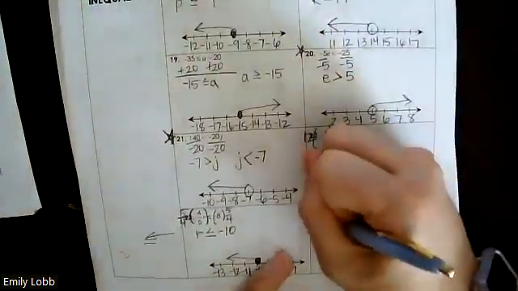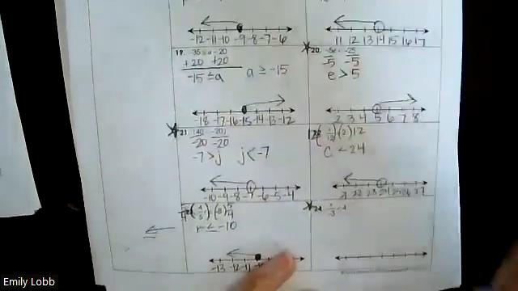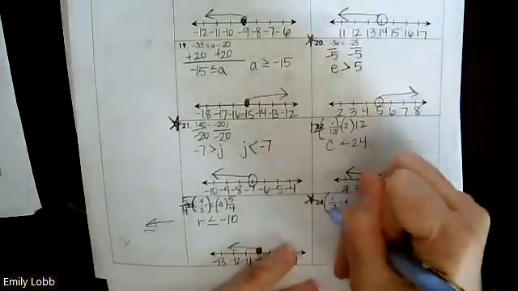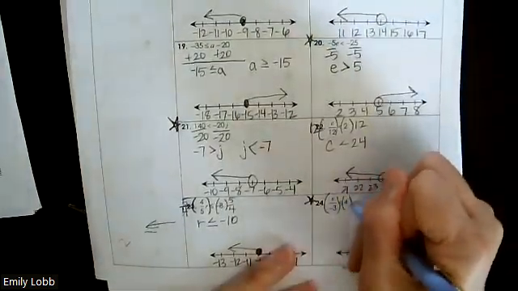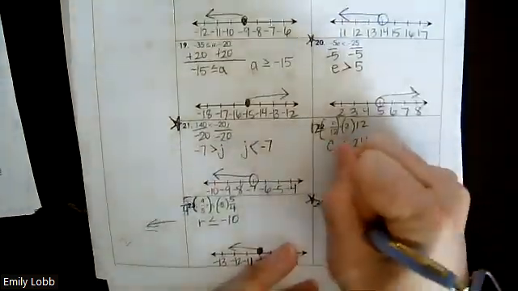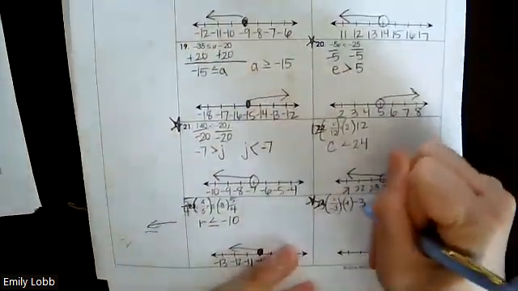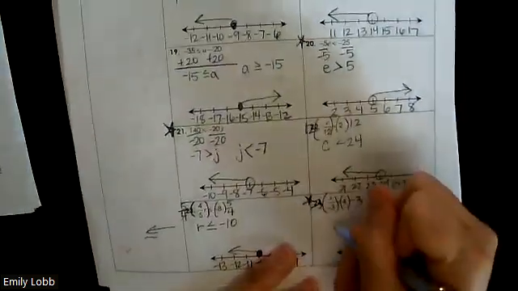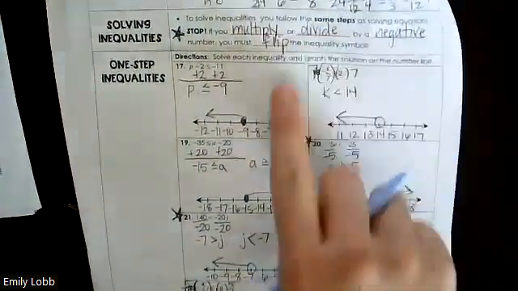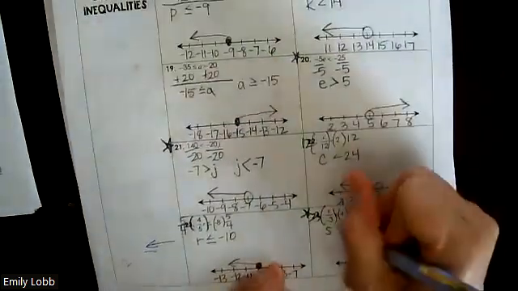All right. Here's another star problem. Because in order to undo dividing by -3, I have to multiply by -3. So this gives me S, but since I am multiplying by a negative number, I have to flip my sign.